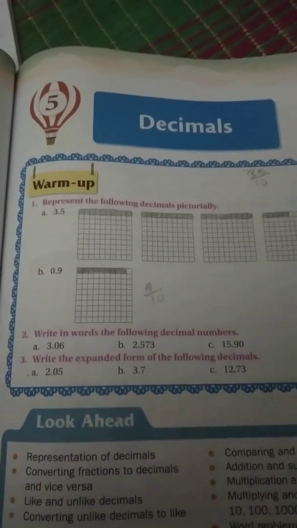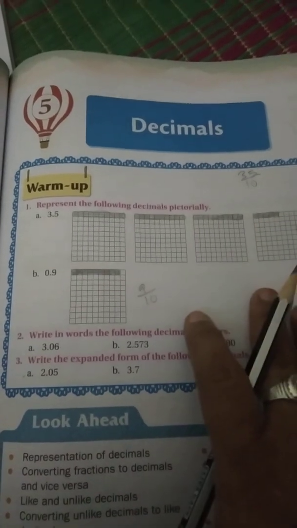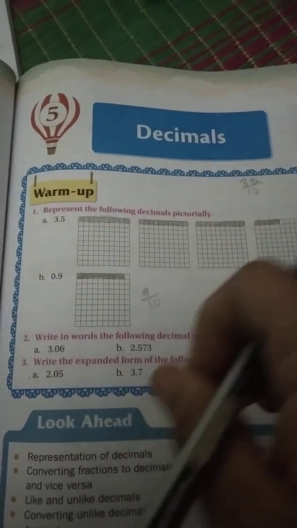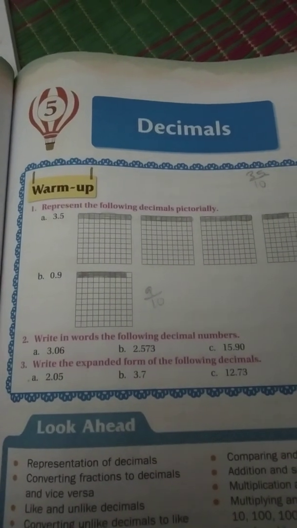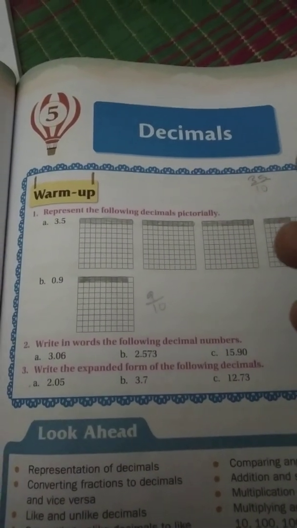You already know the topic of decimals: what decimals are, how you will write decimals in words, and how you will write the expanded form of the following decimals. You have learned these in the previous academic year, children. Let us warm up on those.